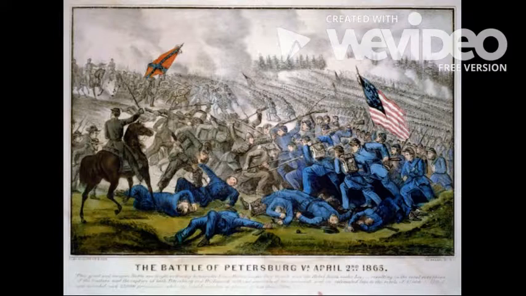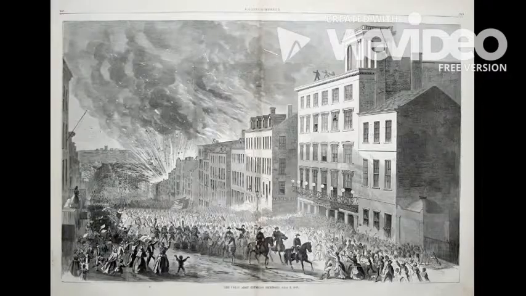a southern rail center which was 23 miles away from Richmond, Virginia. After a 10-month battle against General Lee's Army of Northern Virginia, Union forces captured Petersburg. With the fall of Petersburg, the Union took control of the Confederate capital, Richmond, Virginia, and forced Confederate government officials to flee.